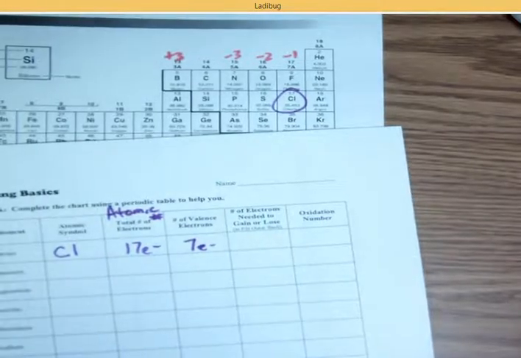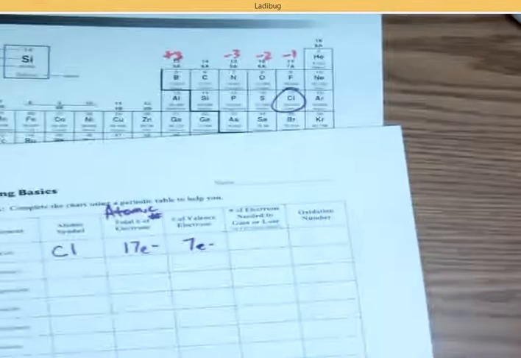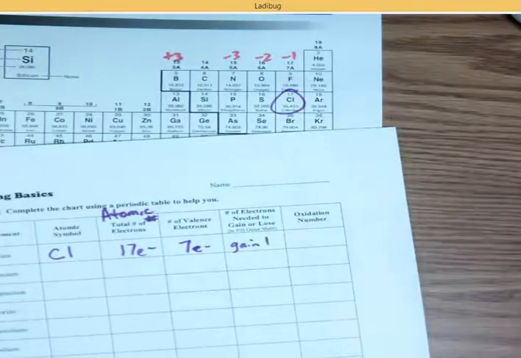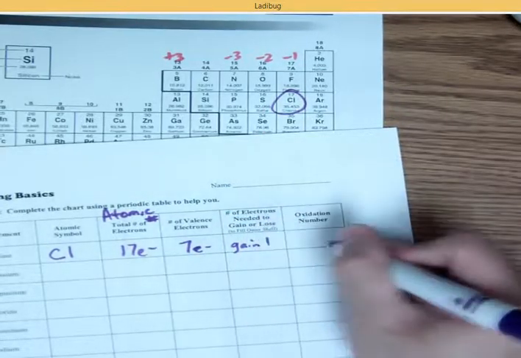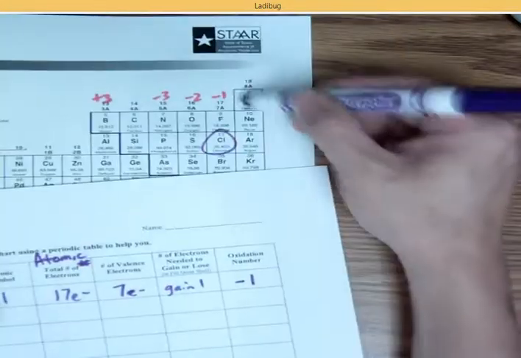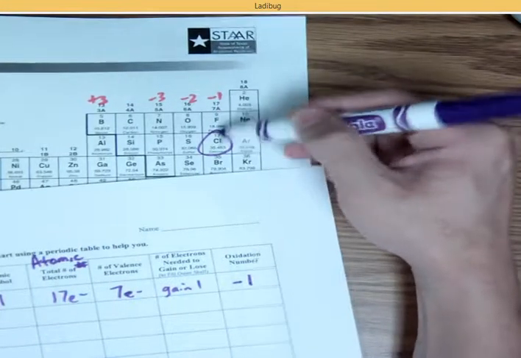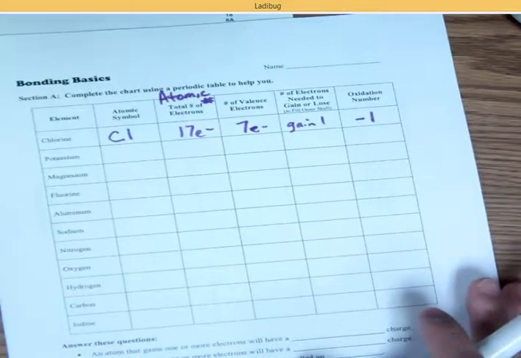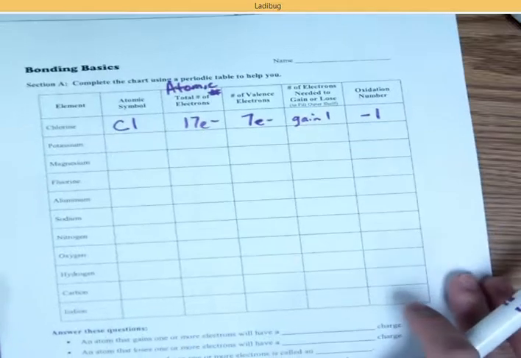Number needed to gain, so it needs to gain 1. So if it gains 1, it's going to be -1. That corresponds with our -1 on the periodic table. So we're just practicing this to know whether or not it's going to gain or lose electrons and get the oxidation numbers.